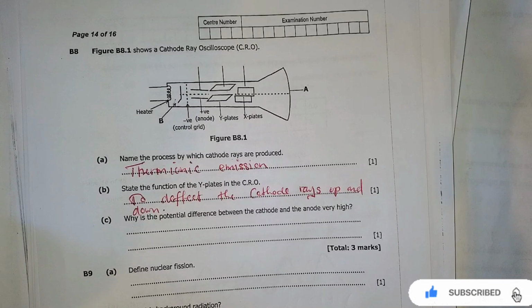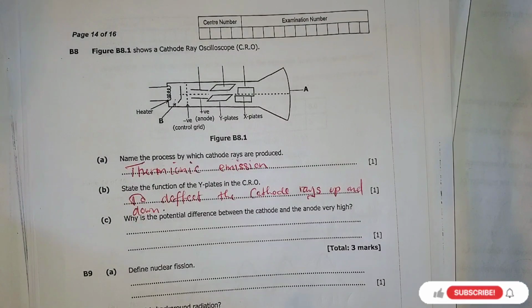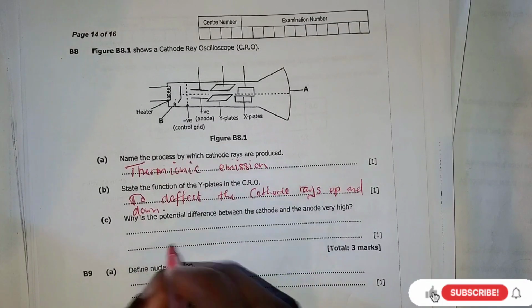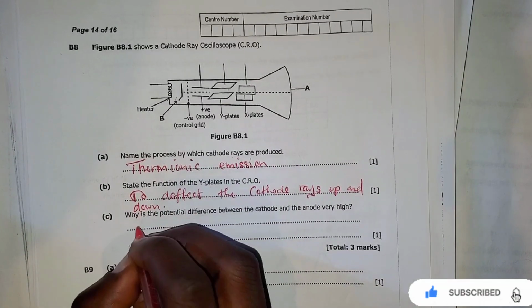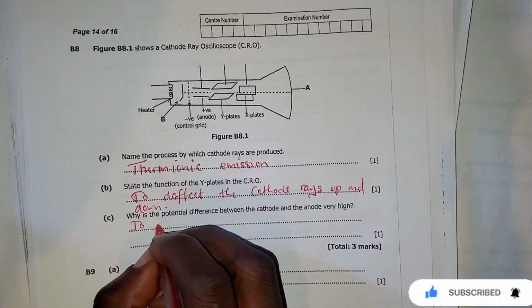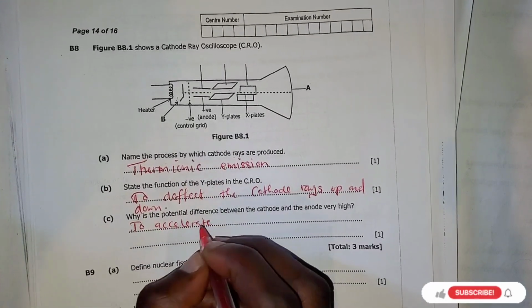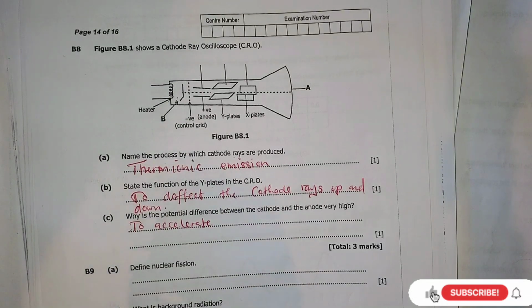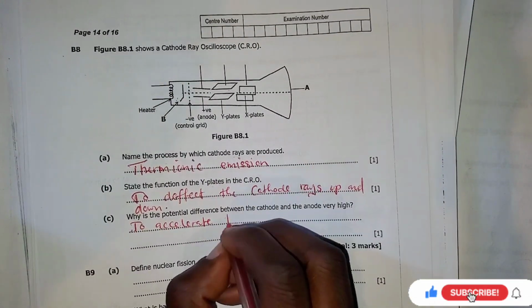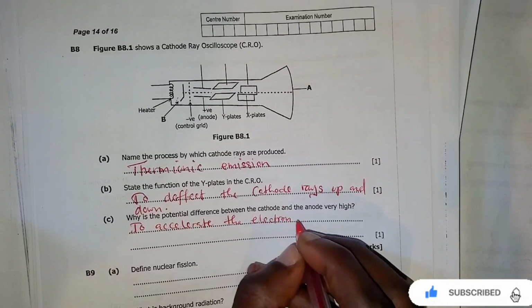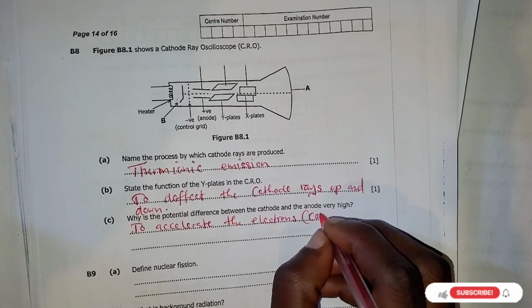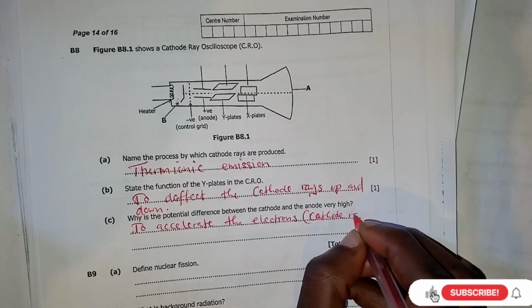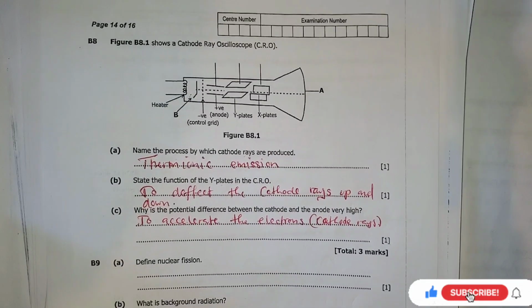Okay, so let's go to the next question. Why is the potential difference between the cathode and the anode very high? So this is very simple. It is to increase, or you can say to accelerate, the electrons, which are the cathode rays. All right, this is question 8.